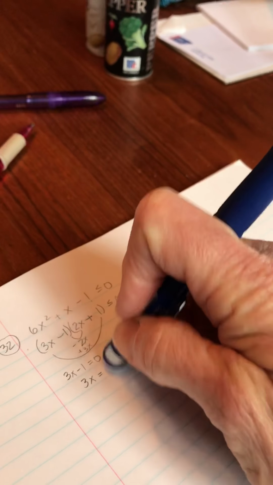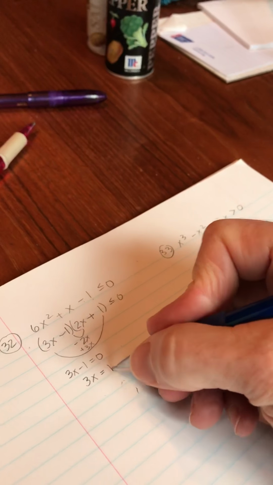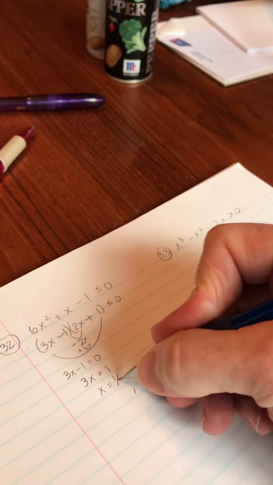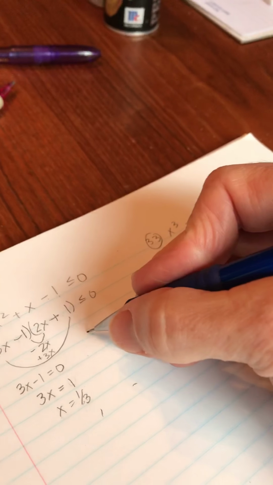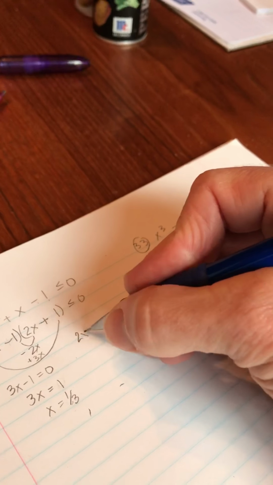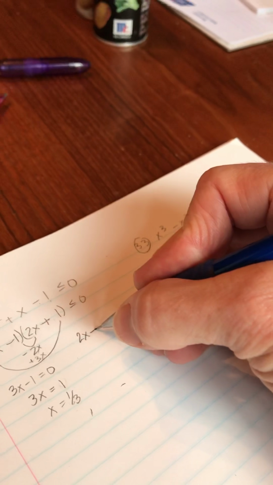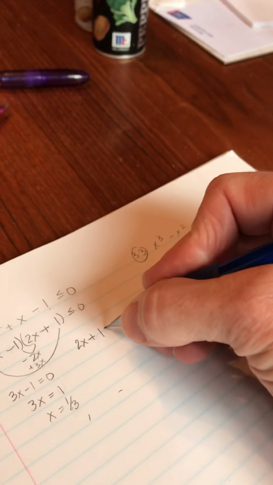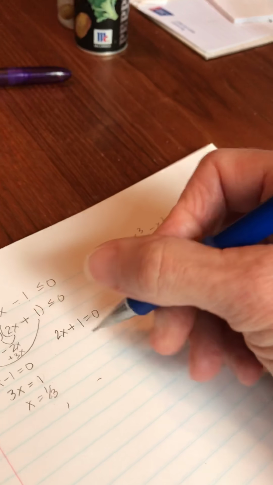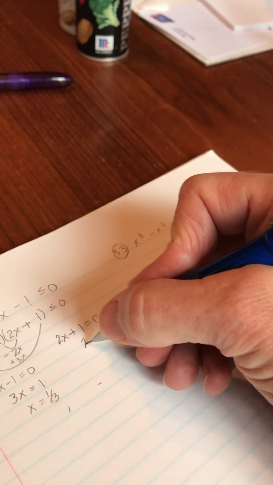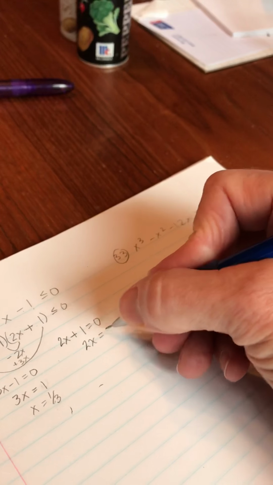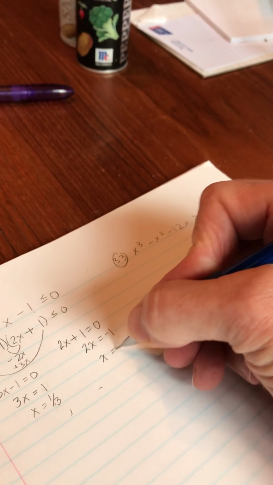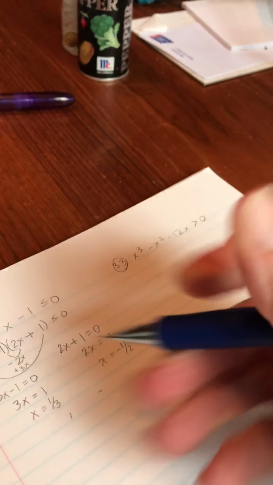Add 1 to both sides here. 3x equals 1, x equals 1/3. Because when you solve inequalities, your answer is an interval, or 2 intervals, sometimes 3 intervals, but anyway, not just single values. For 2x plus 1 equals 0, here we get 2x equals -1, dividing by 2 gives you x equals -1/2.